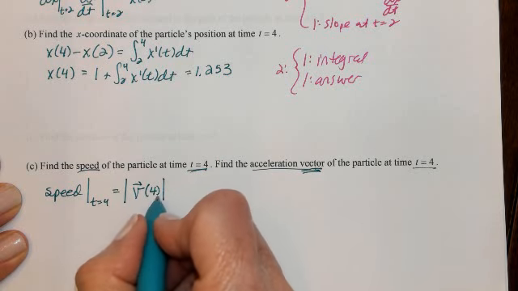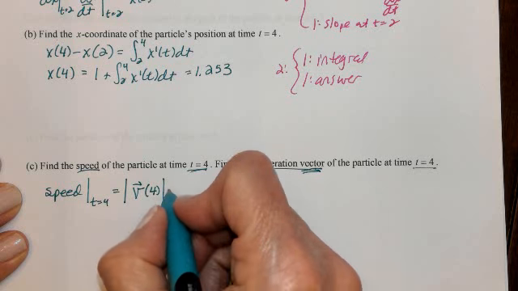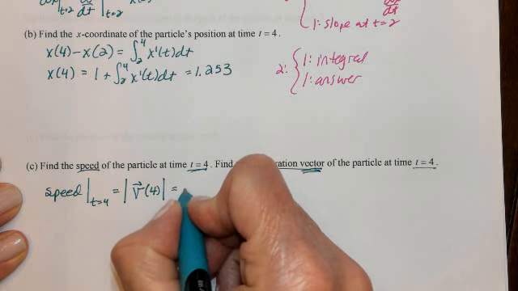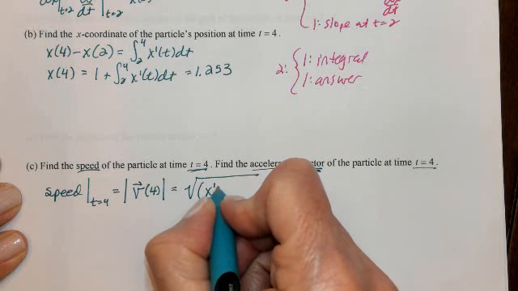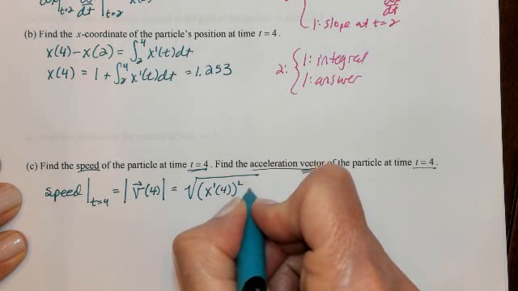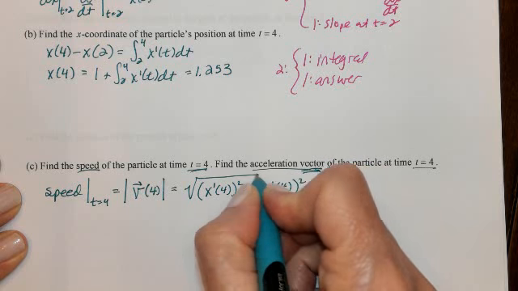It's the absolute value of velocity, but velocity is a vector in a parametric equation. So this is the square root of x prime at 4 squared plus y prime at 4 squared.